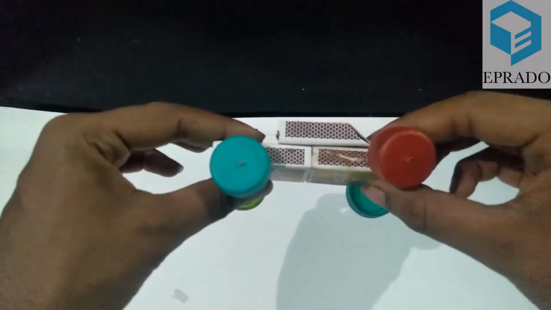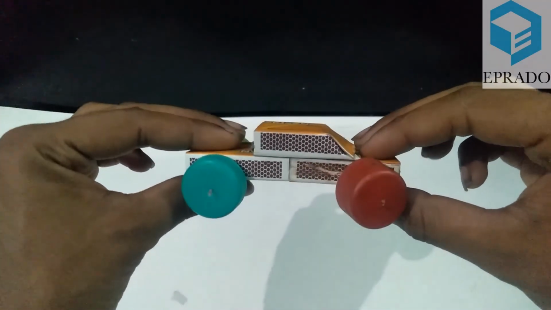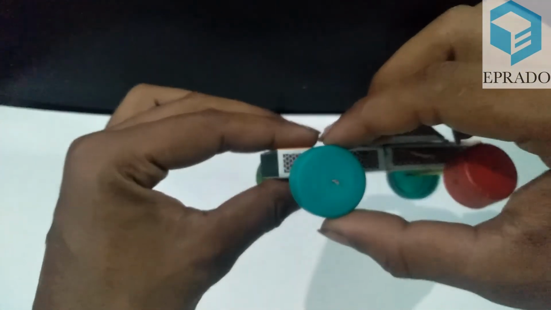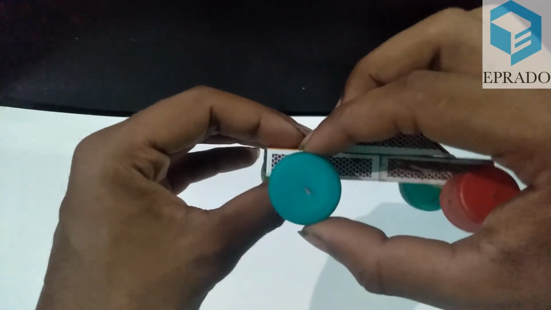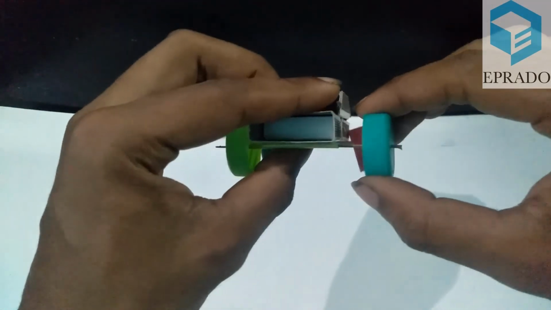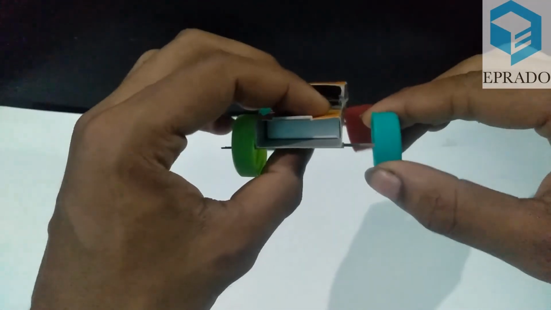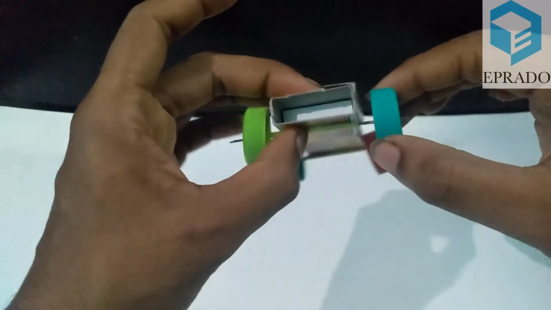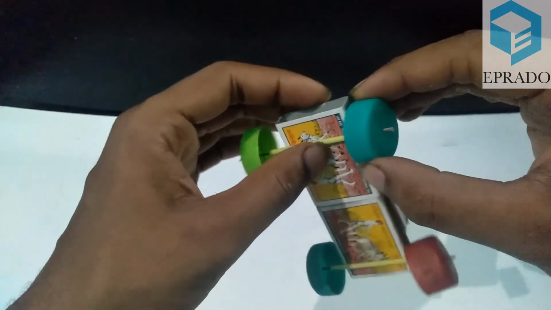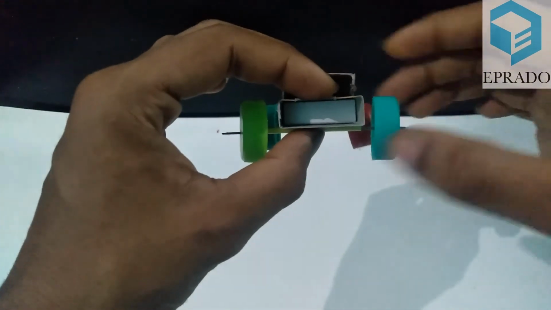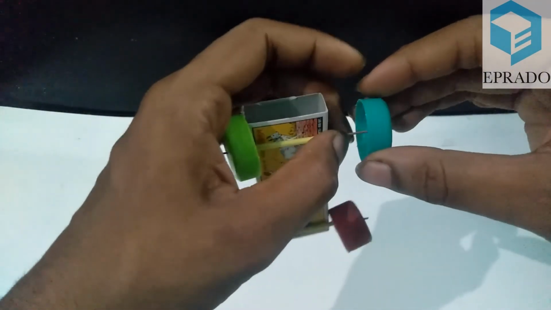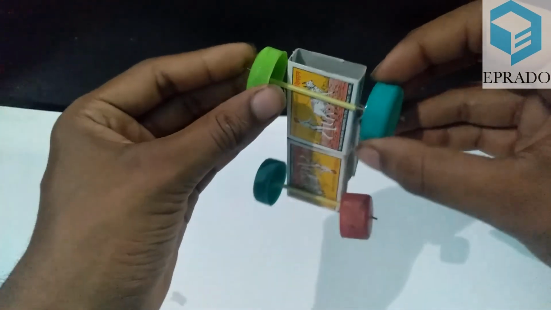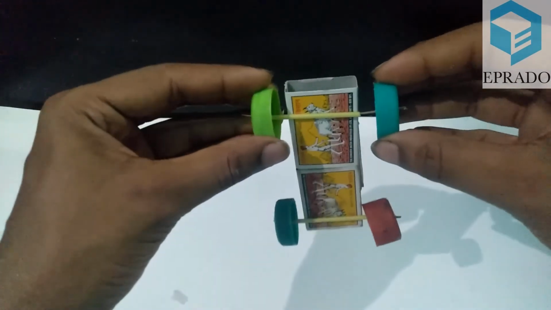Children, we have already made a small cart and we have used bottle caps as wheels. And can you see there is a small stick in between these free rolling parts and the wheel. So this rod is the axle. So these axles connect two wheels together.